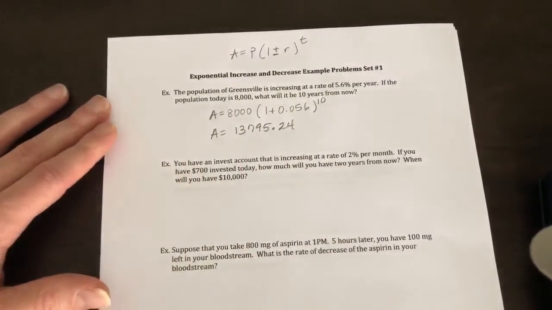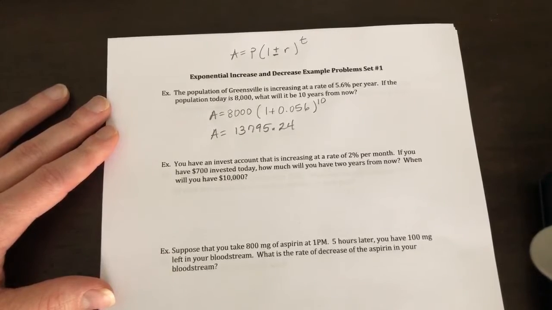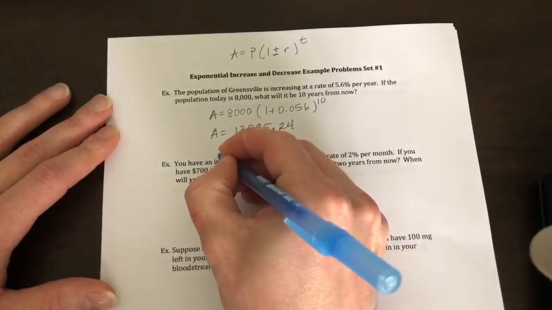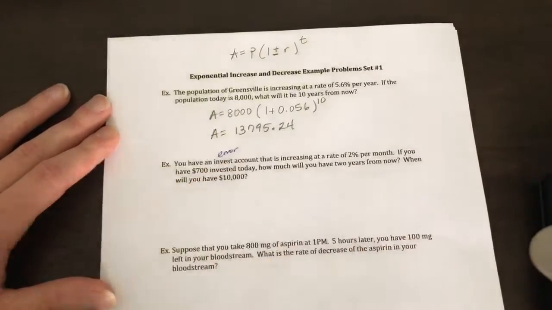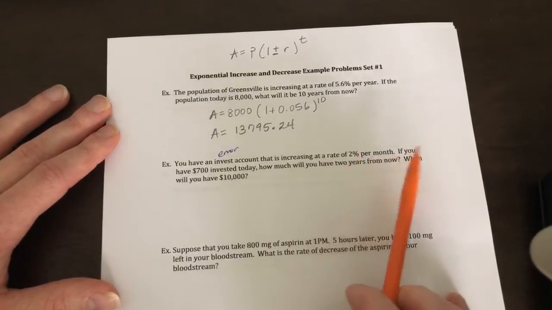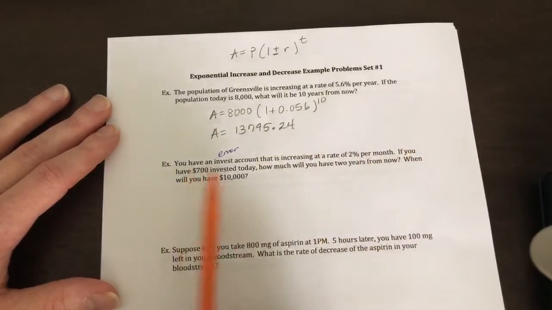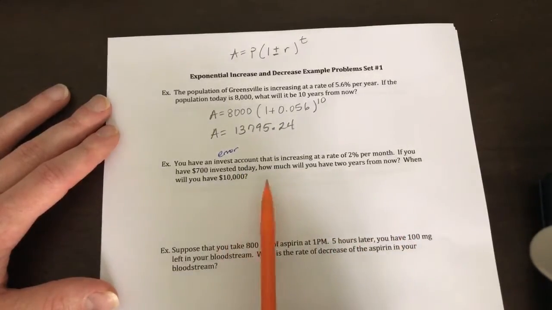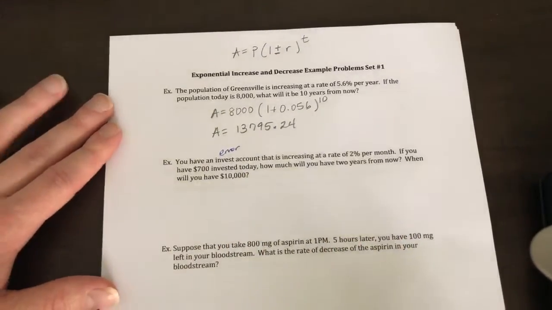Okay, if you have an investment account that is increasing at a rate of 2% per month. Here, I need to correct this error. Okay, that is increasing at a rate of 2% per month. If you have invested $700 today, how much will you have 2 years from now? When will you have $10,000? Okay, so this is a two-part question.